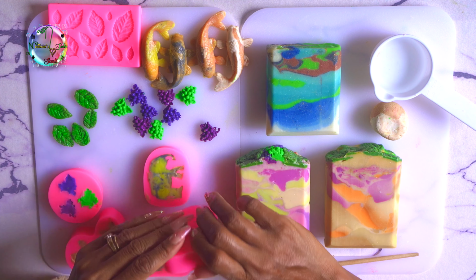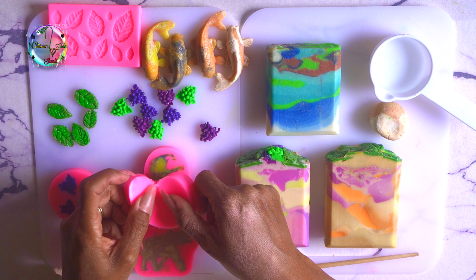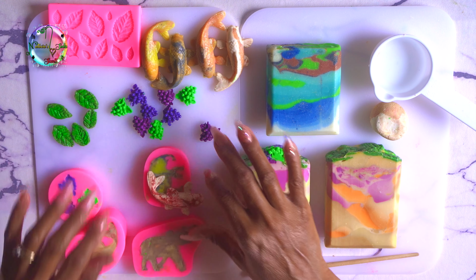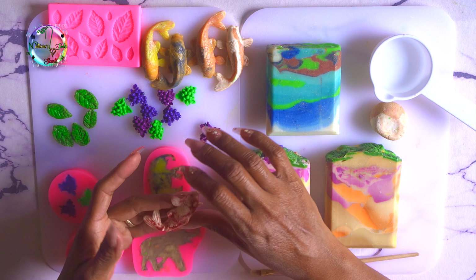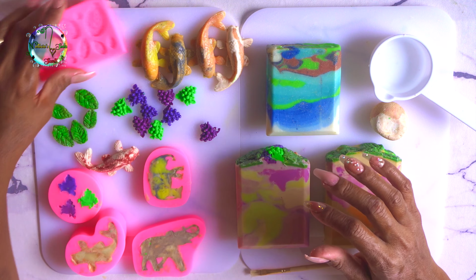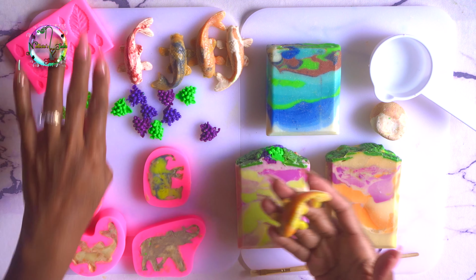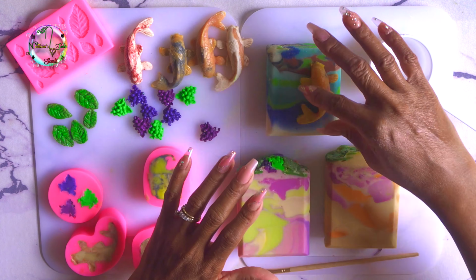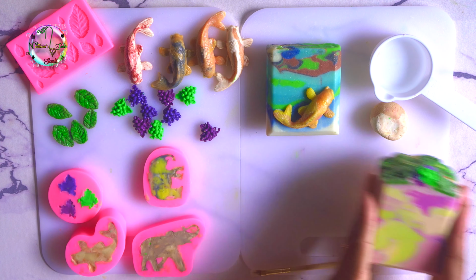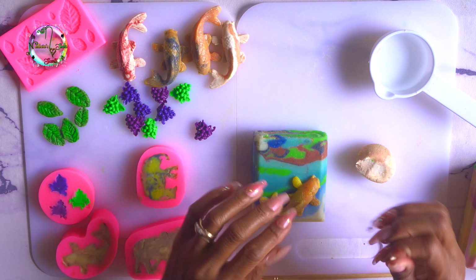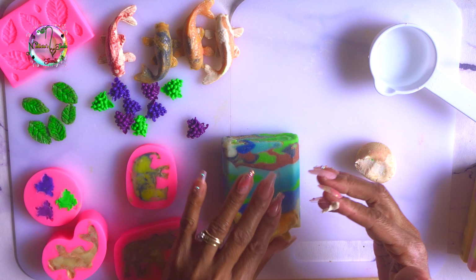Here I'm showing you how I use soap dough in different ways. As you can see, I've made some grapes, I made some leaves, I have some elephants here, and I have a koi fish, but unfortunately this one looked like he'd been through something. So I decided not to use him. He's a little bit too graphic, like he'd been through life. He's a little battered, just a little battered. Yeah, some hardships. So I decided to go with the other one.